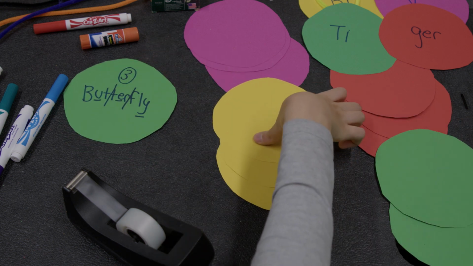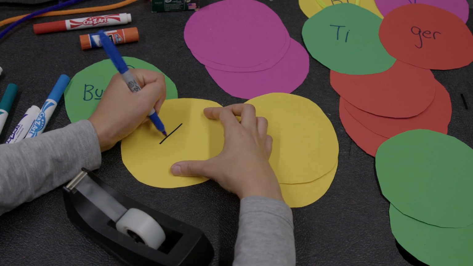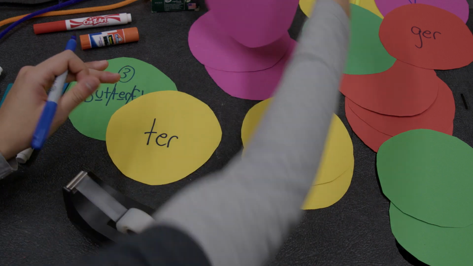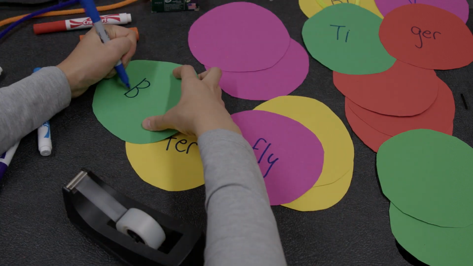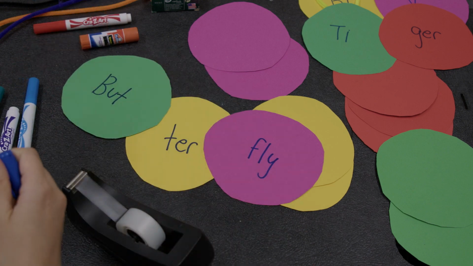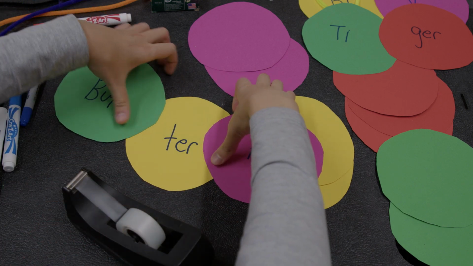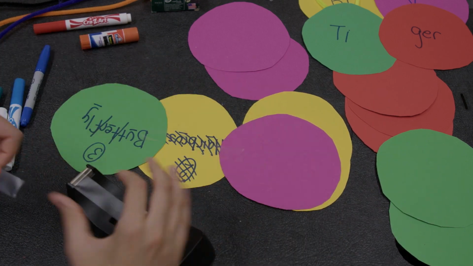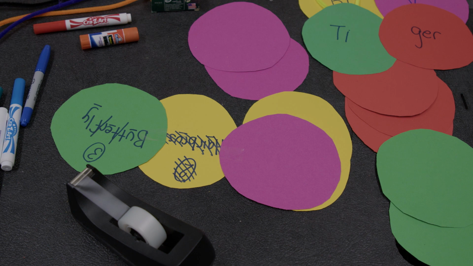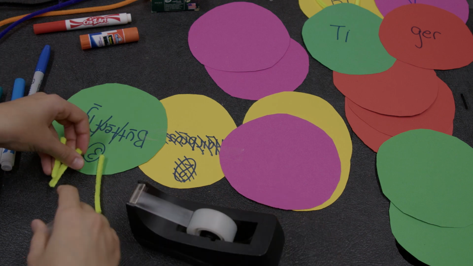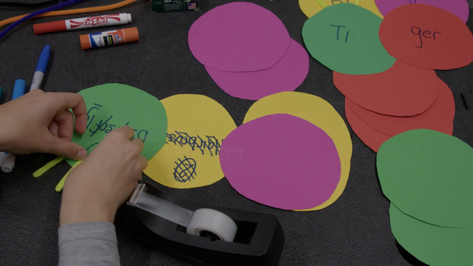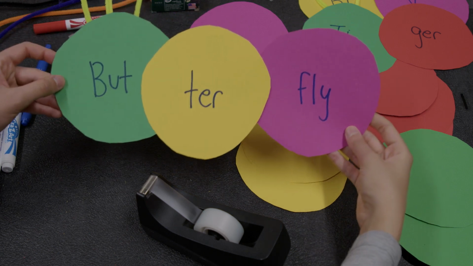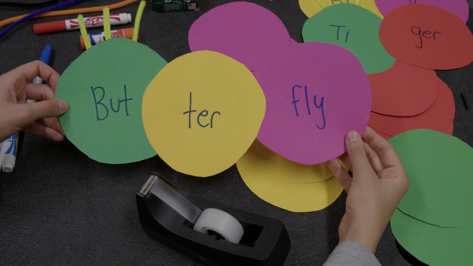So we have but, ter and fly. And then we're going to just tape them all together. Don't forget your antennas. And this time, we're going to be putting 3 antennas because we had 3 syllables. And that is how we made our caterpillar for butterfly.